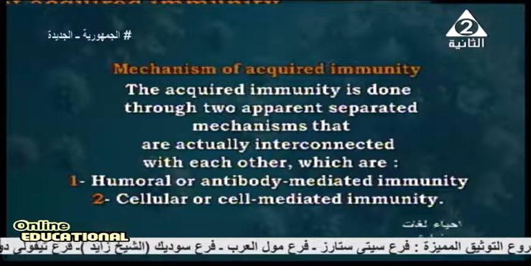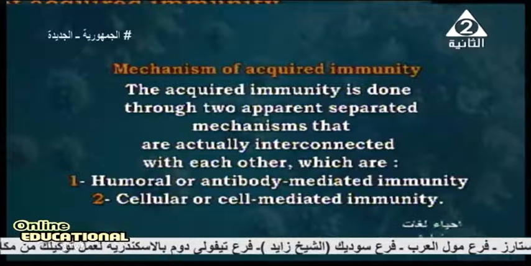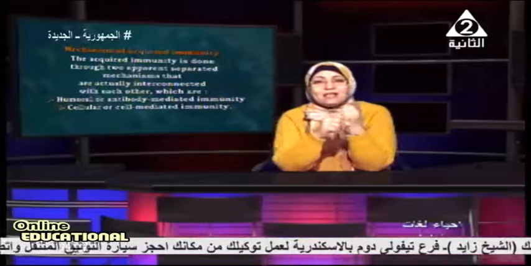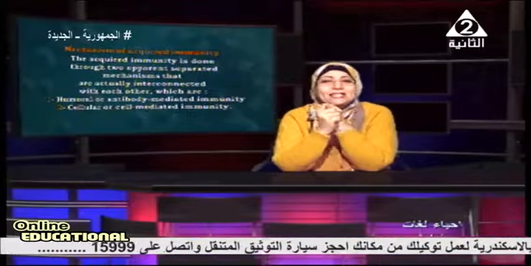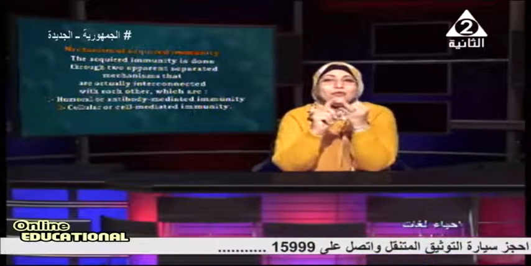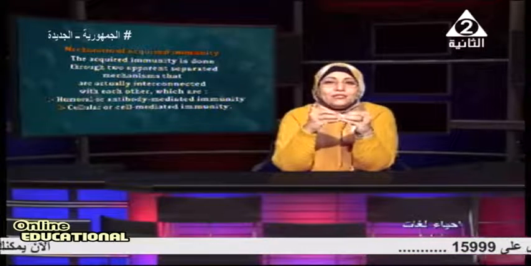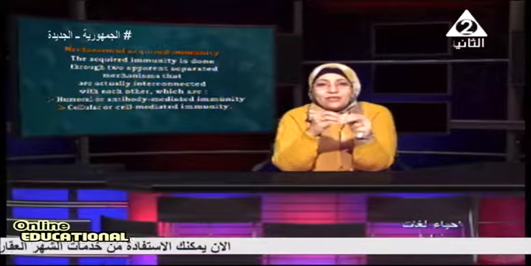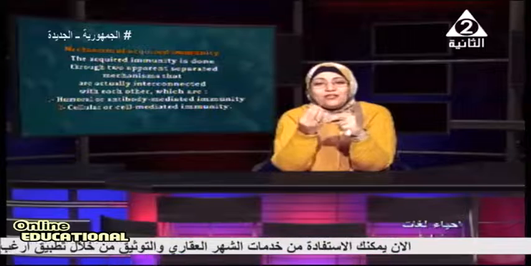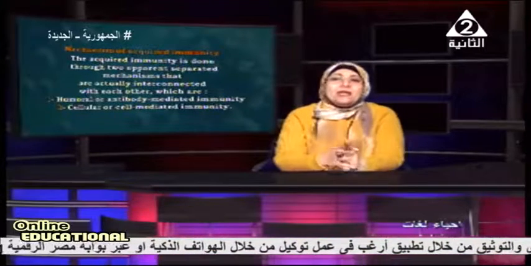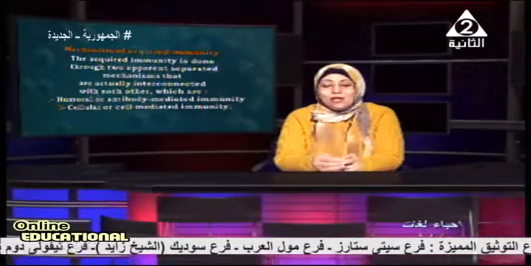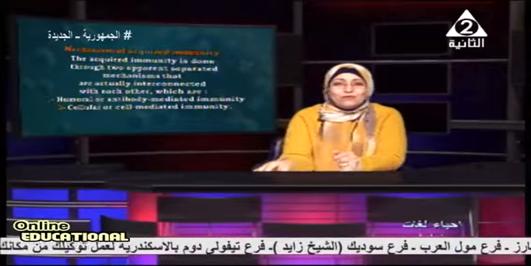These two types cooperate together to overcome infection by many diseases. You must know that humoral immunity plays an important role to overcome this, and the action of the cellular immunity helps in removal of the pathogen from the body.